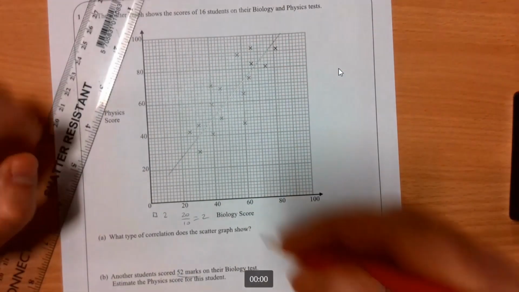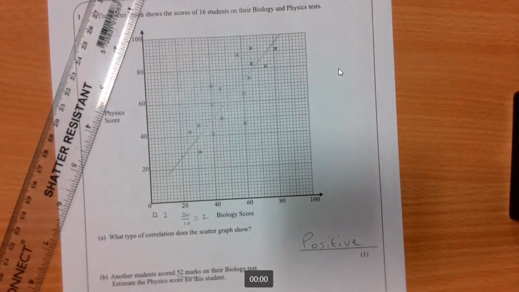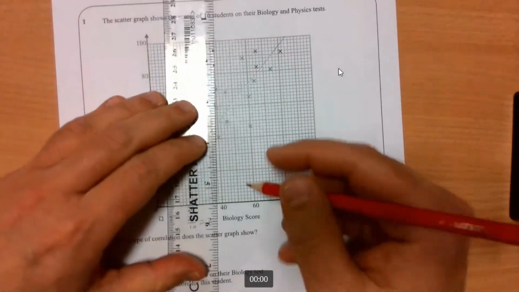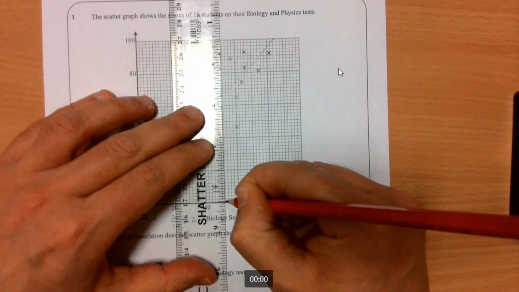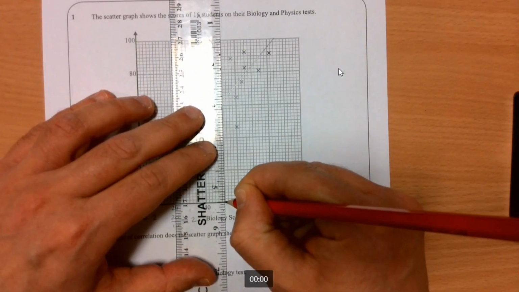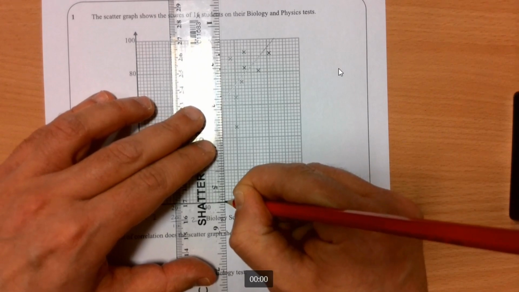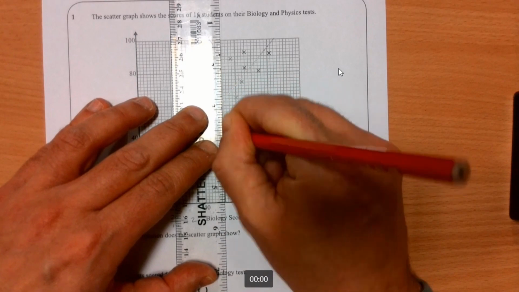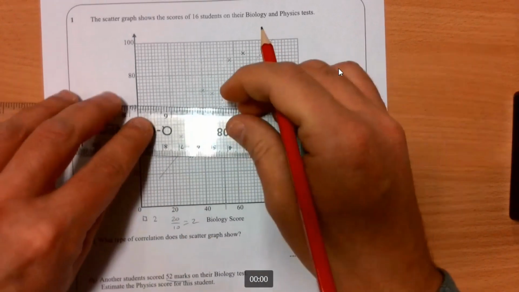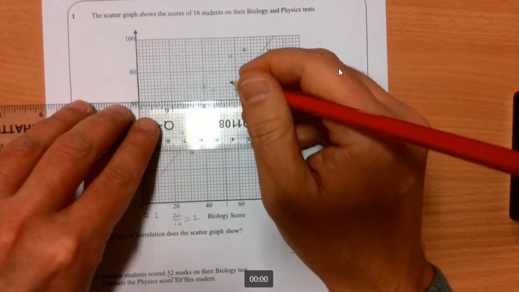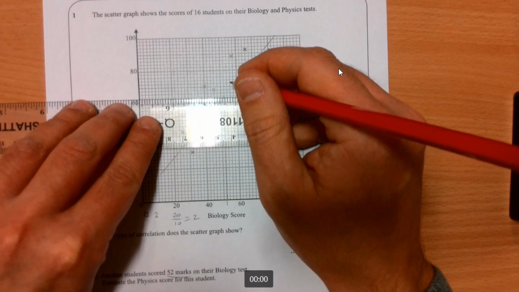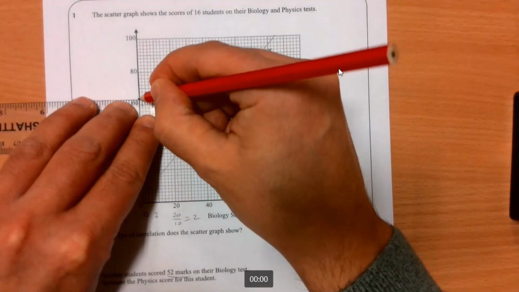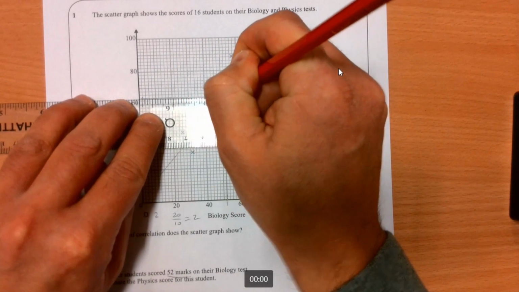Okay, when you've got your line of best fit, you need to go to the piece of data it's given you. We're being told that this person's got a score of 52 on the biology test. So you draw a line up to your line of best fit, and then where you hit it, you move across until you hit the other axes, the y-axis in this case.